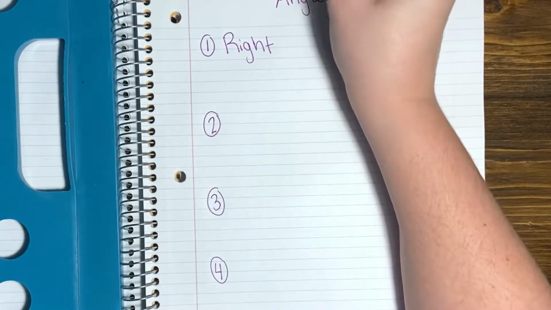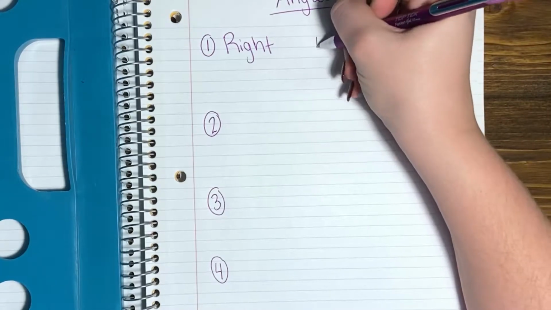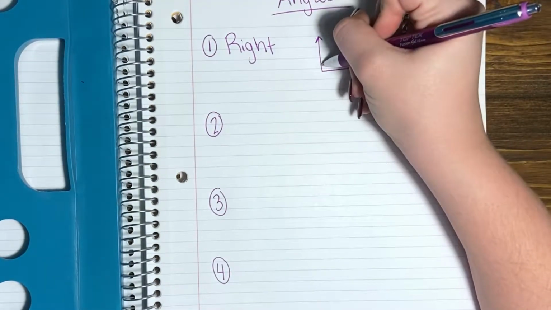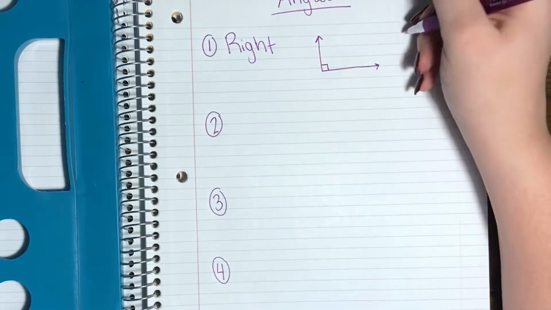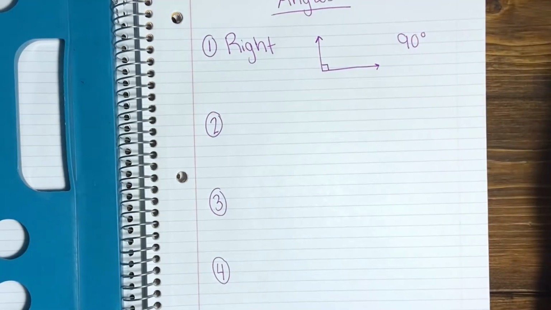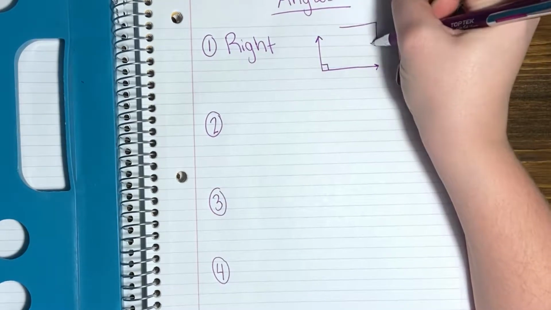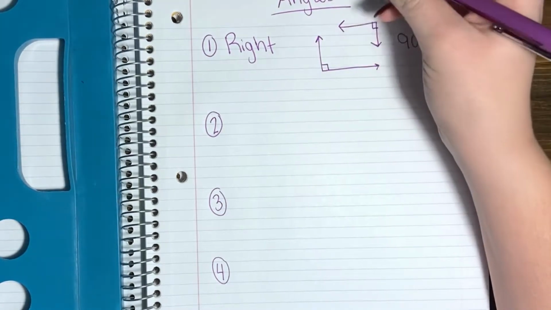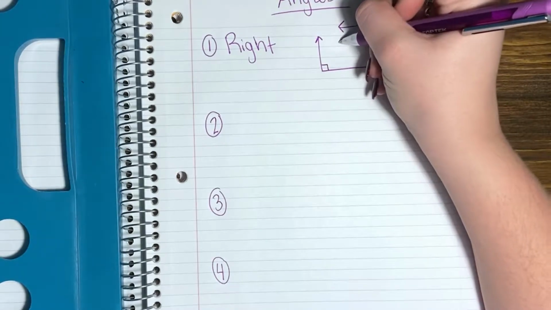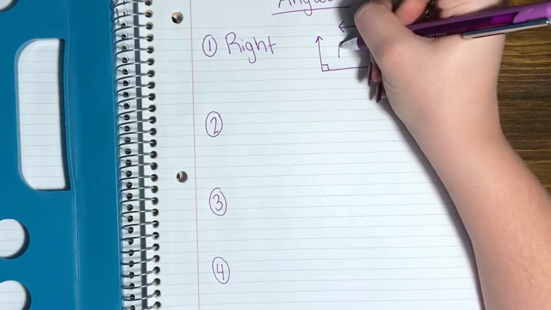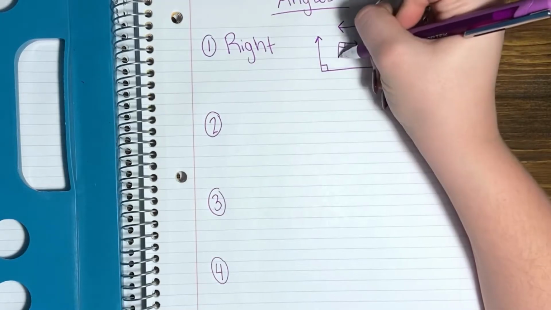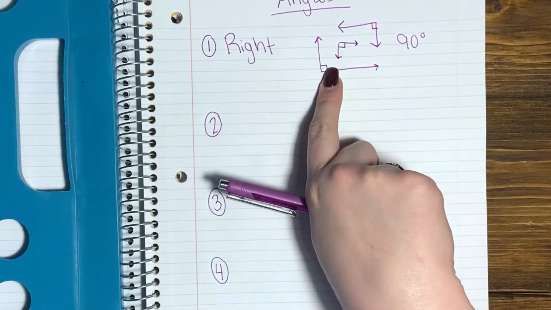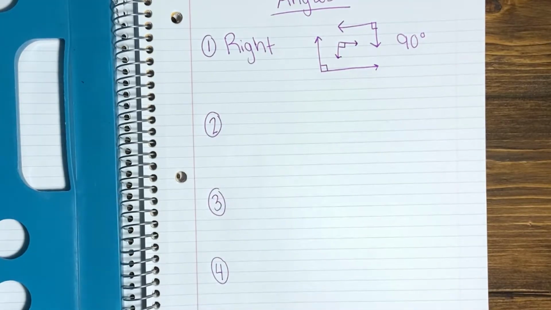Let's add a title. There's a right angle, and it is an angle that measures exactly 90 degrees. It looks kind of like the letter L, exactly 90 degrees. Now it can be drawn like this. It doesn't have to be like an L every single time. It could be drawn like that, but as long as it looks like a corner and it oftentimes has that little box right there, it's a right angle.